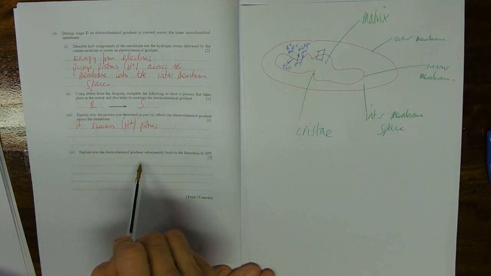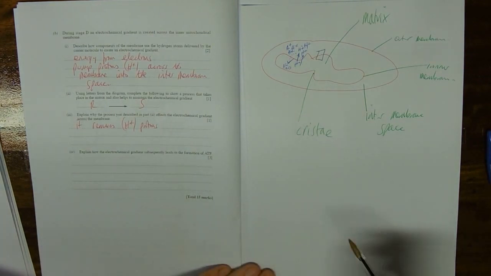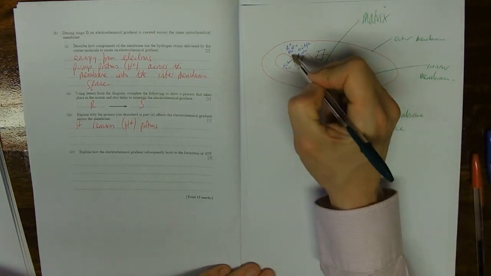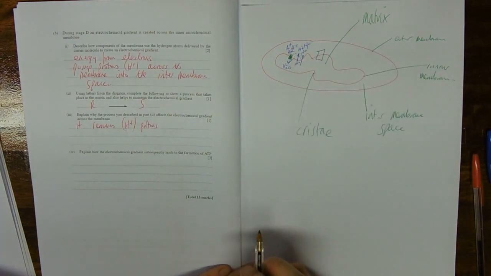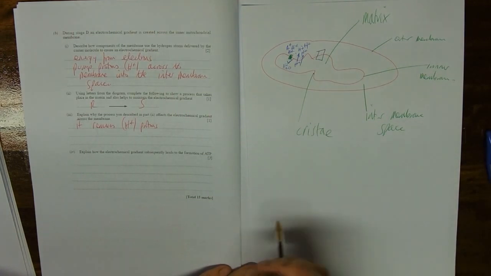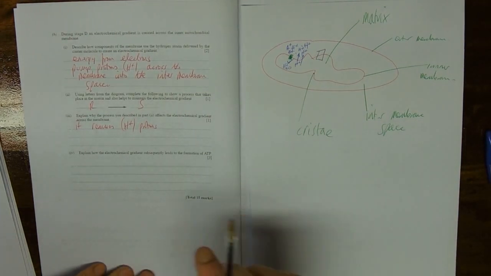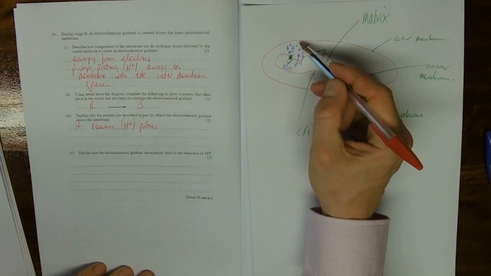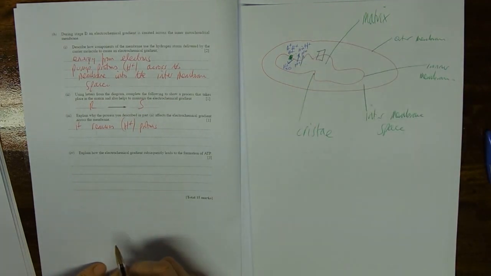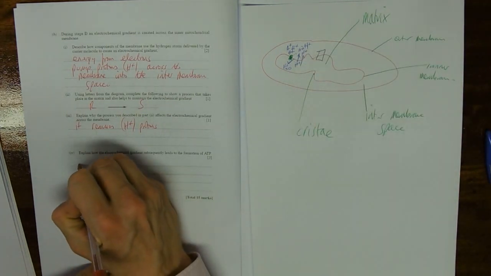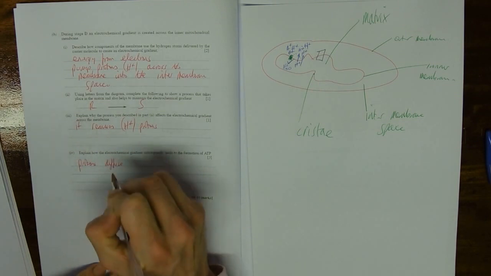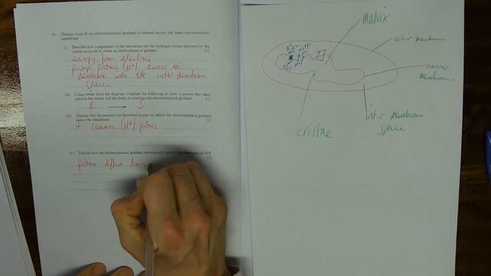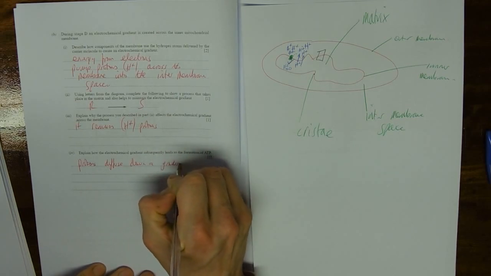Explain how this gradient subsequently leads to the formation of ATP. So when these drop back through this membrane, they drop back through a protein, which is also an enzyme, and you'll know the name of this. So protons flow down this gradient or diffuse back, so protons diffuse down a gradient.